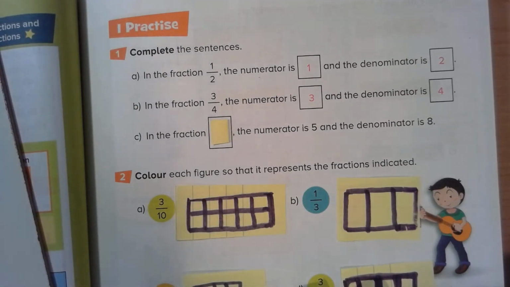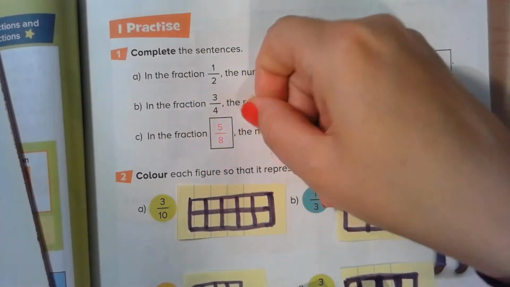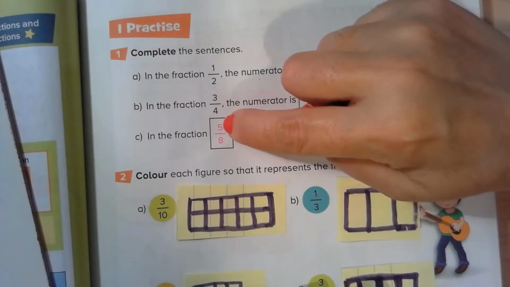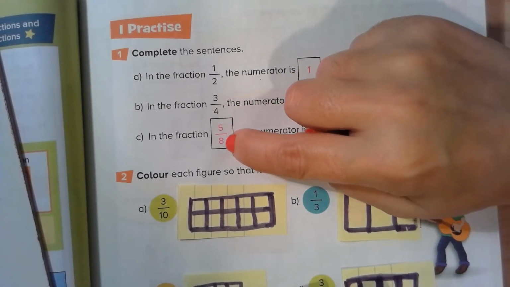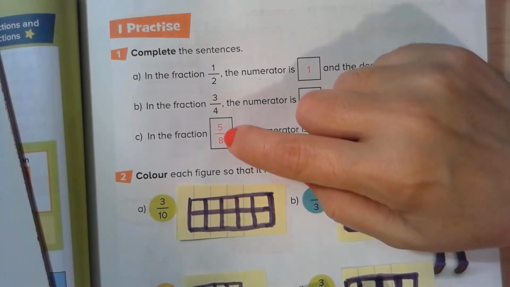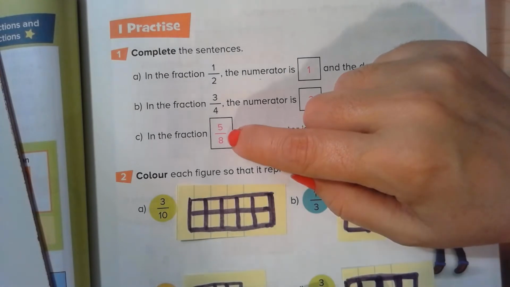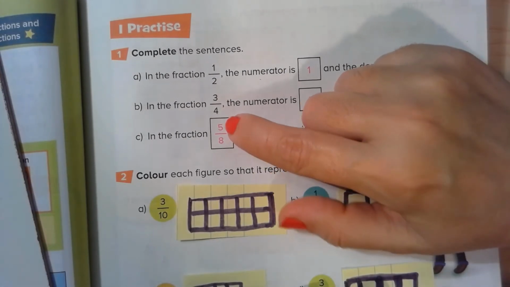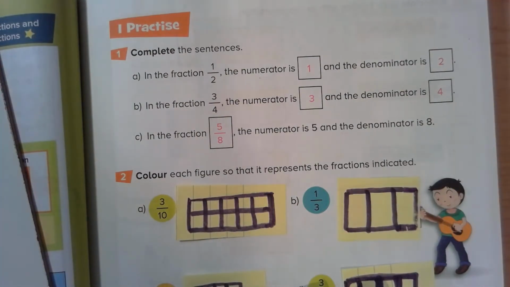Now, can you just put a 5 on top of the 8, or do you need something between the 5 and the 8? Yeah, you need that little line. So 5/8 is 5 over, with the line, 8. That line is telling us that eventually you're going to divide, but it means that there are 5 out of 8 whole equal parts.